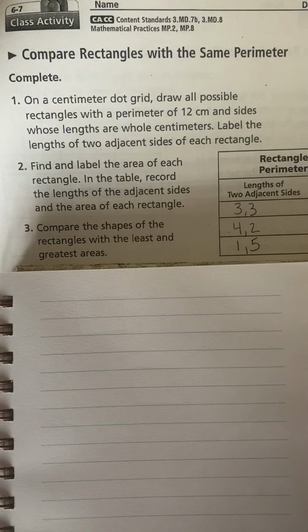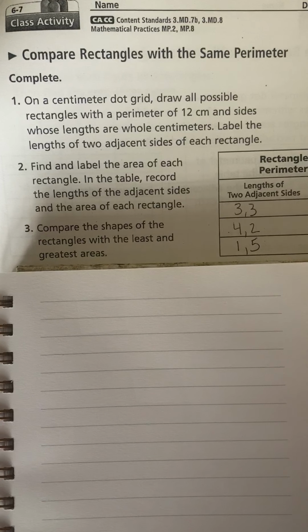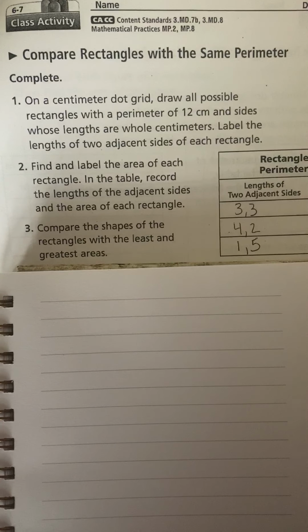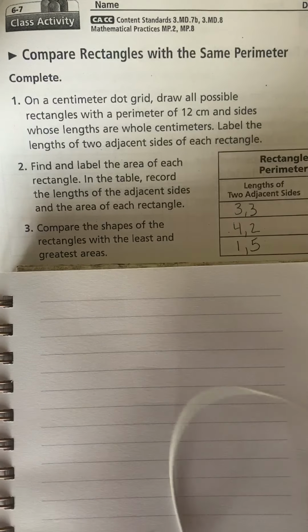Right, lesson 6-7. You're supposed to have a dot grid for this, but I know a lot of us don't have that, or graph paper. Graph paper would work really well, but I can show you how to do this with line paper to make it work for you. So it says to draw all possible rectangles with a perimeter of 12 centimeters and sides whose lengths are whole centimeters. And then they give you 3 options here.